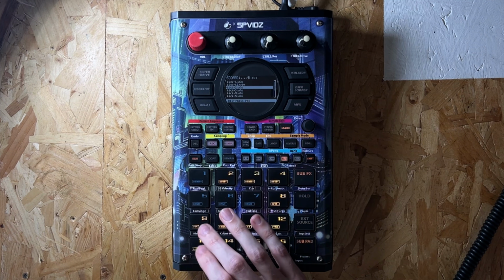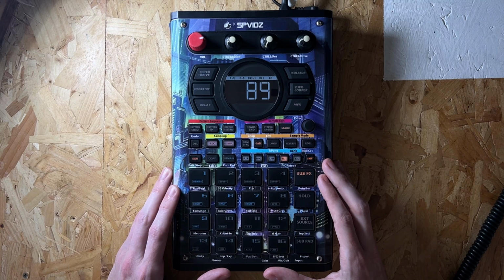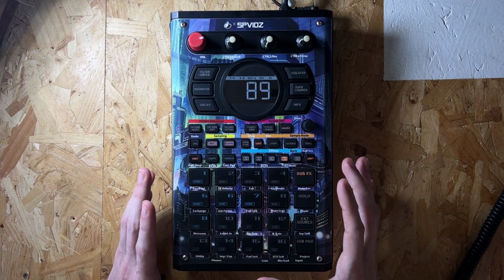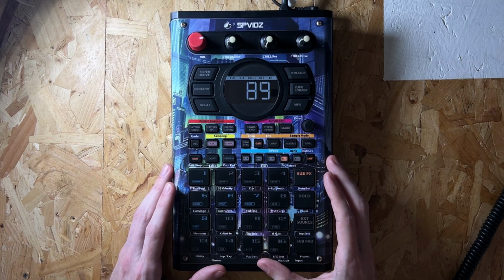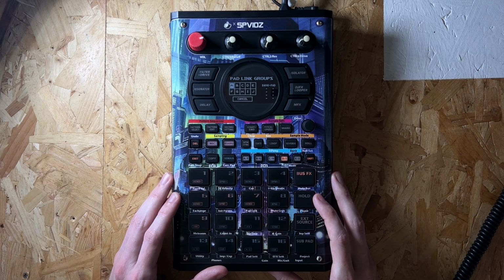Okay, this kick 2 sounds pretty good, so I'm going to import that. And now what I'm going to do is use pad link. So this is going to make sure that 2 sounds or more can play at exactly the same time. Whichever one you hit, it will play both. So I'm going to pad link those 2 kicks together.